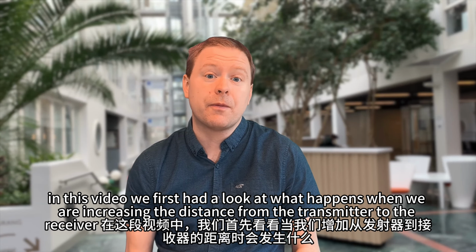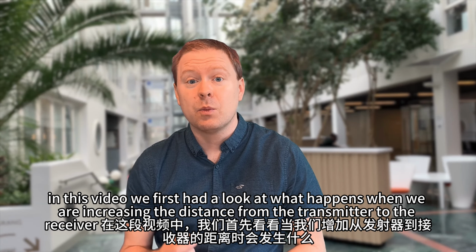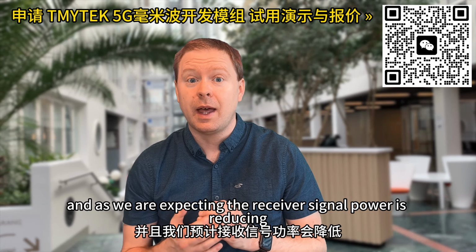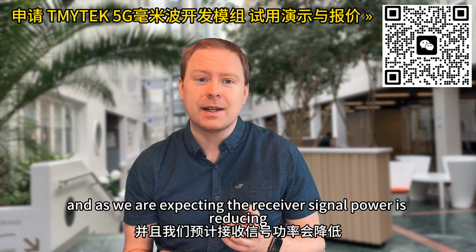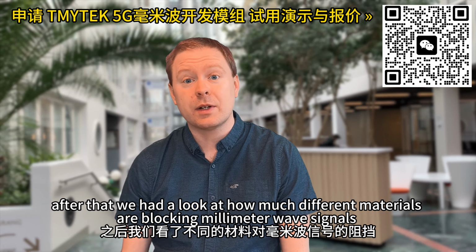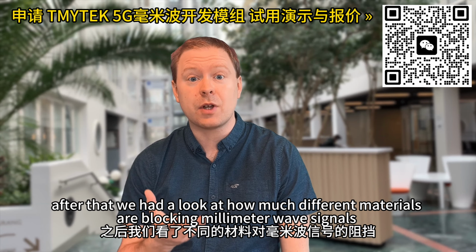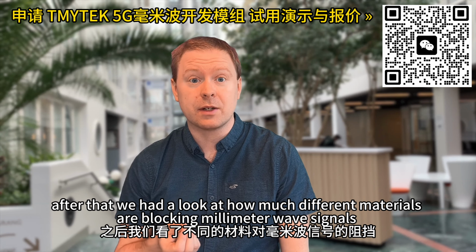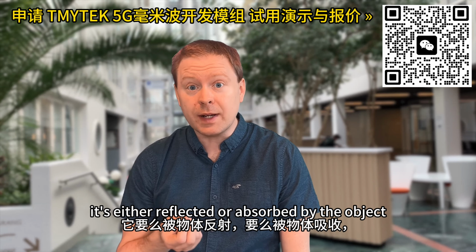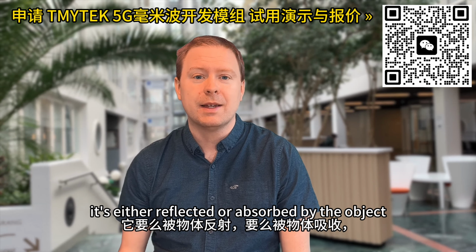In this video, we first had a look at what happens when we are increasing the distance from the transmitter to the receiver. And as we were expecting, the received signal power is reducing. After that, we had a look at how much different materials are blocking millimeter wave signals. And when the signal is not going through the object, it's either reflected or absorbed by the object.